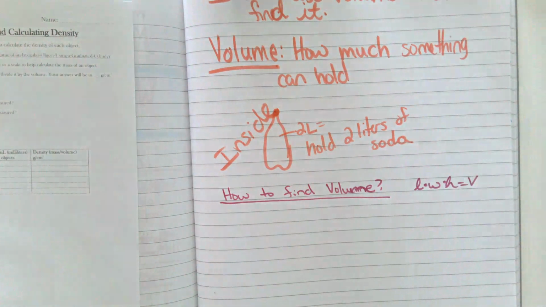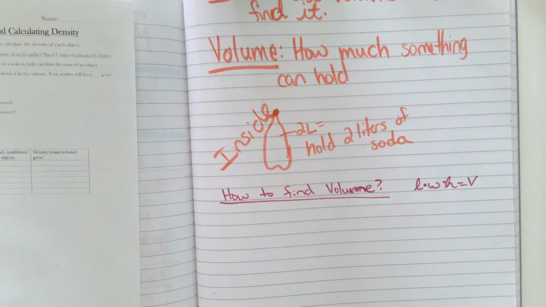But can I find the volume of an object that is not normally shaped? Let me see if I can find a rock. I'm just going to put a rock back here. Can I find the volume of this rock?